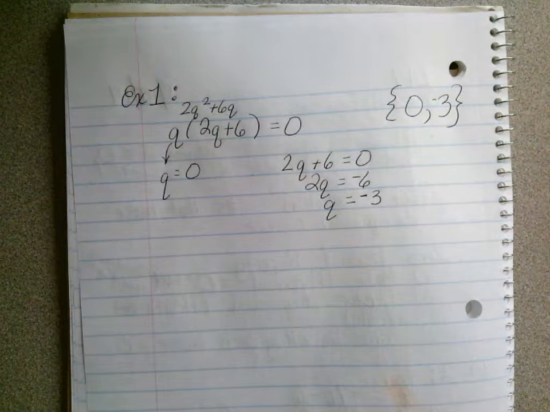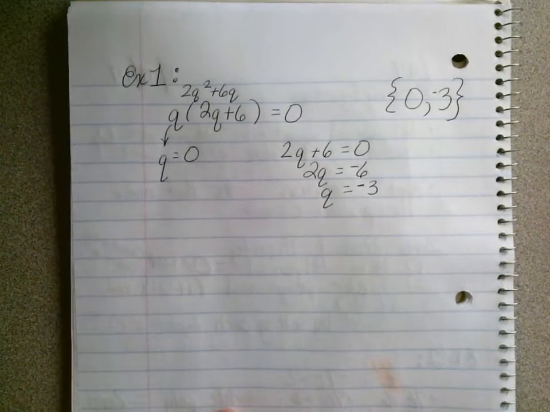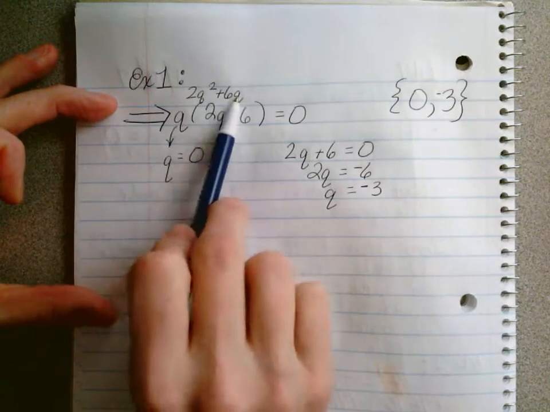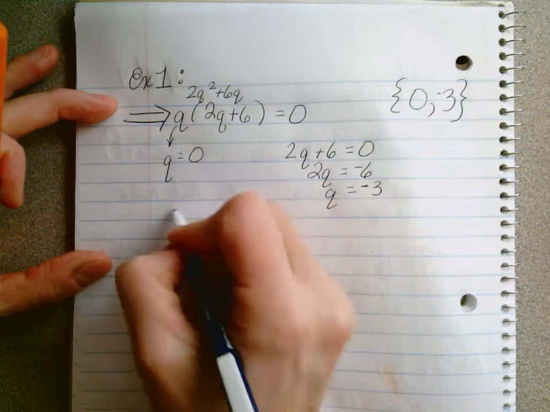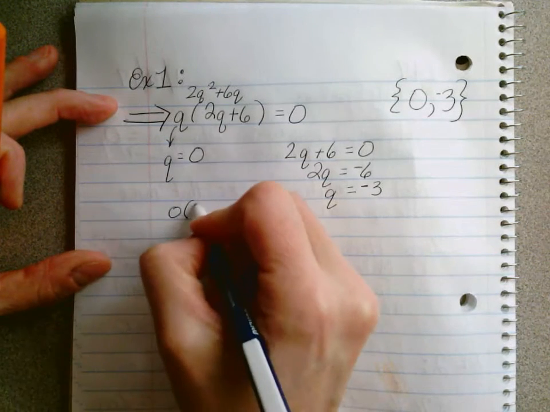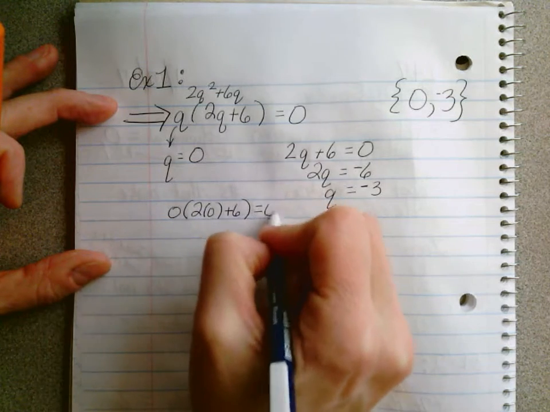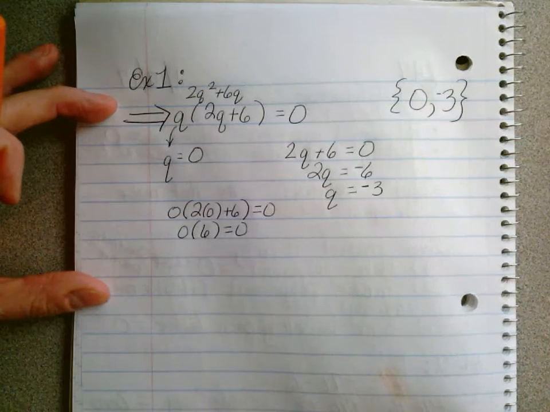Stay with me, folks. Let's test it in the original factored equation. They gave us this. I wrote that just so that you could see it, but they gave us this. Let's test 0. 0 multiplied by 2 times 0 plus 6 equals 0. 0 times 6 equals 0. Is that true?